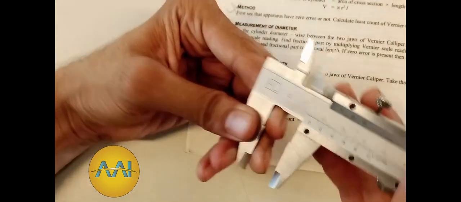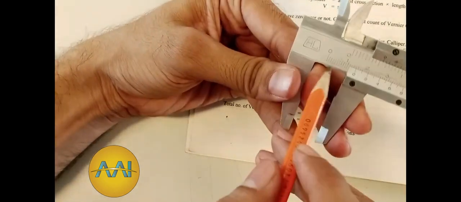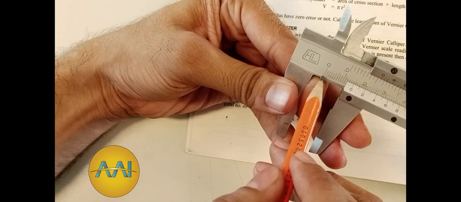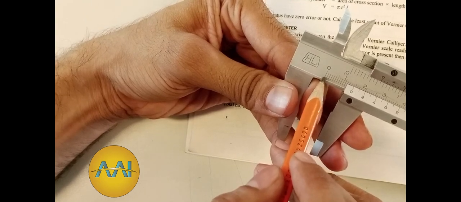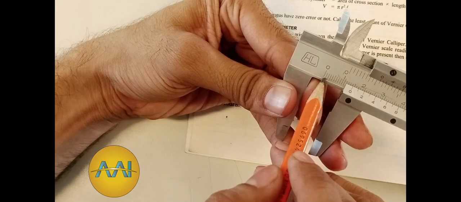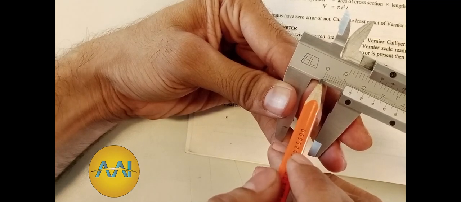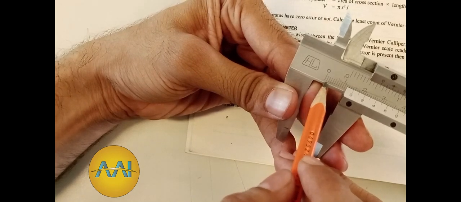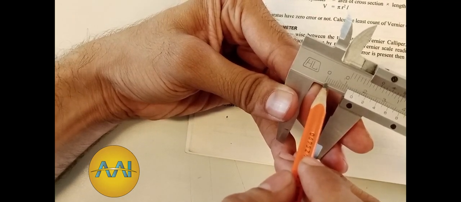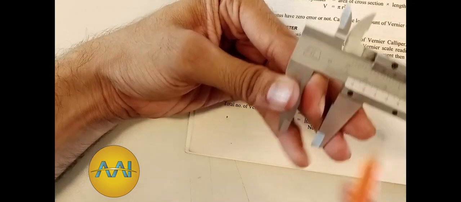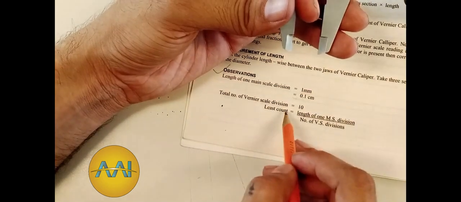You are right, but you can't count it. After 0 you can count any other measurement like 0.1. So 0.1 is the least count of the main scale or Vernier scale which is readable. After 0 you can read 0.1, which means the least count of the Vernier caliper is 0.1.